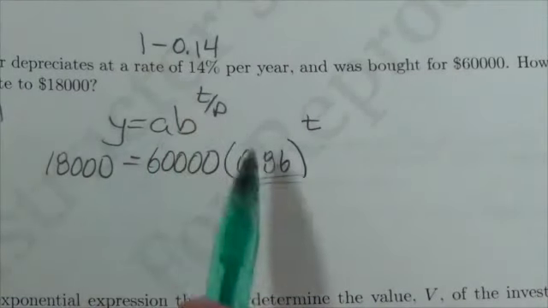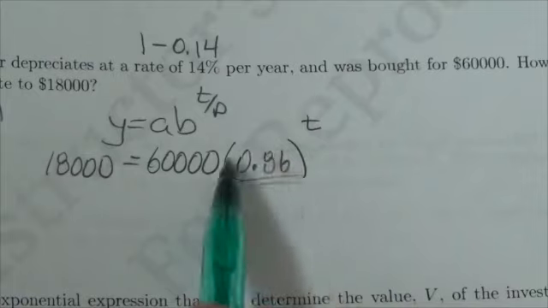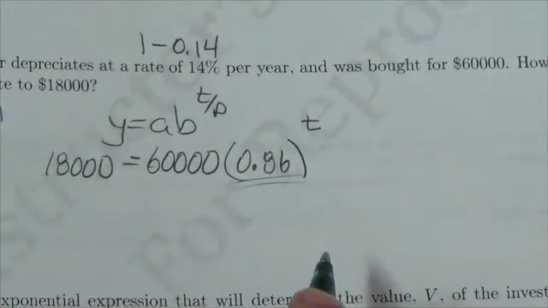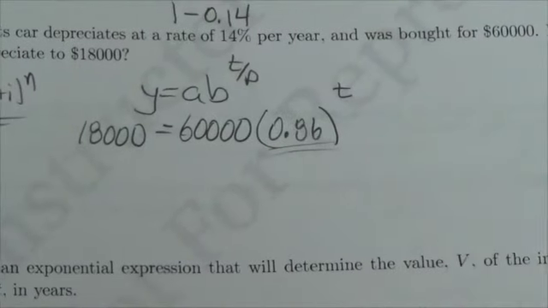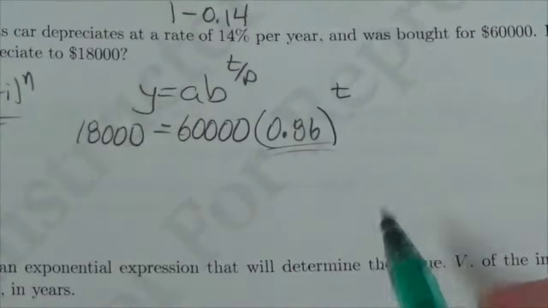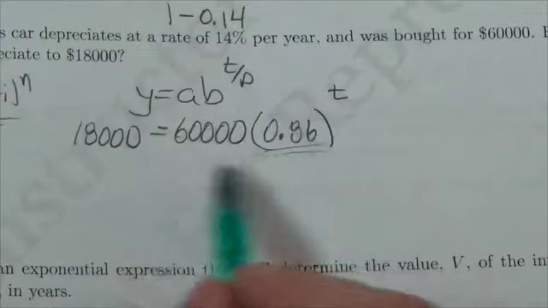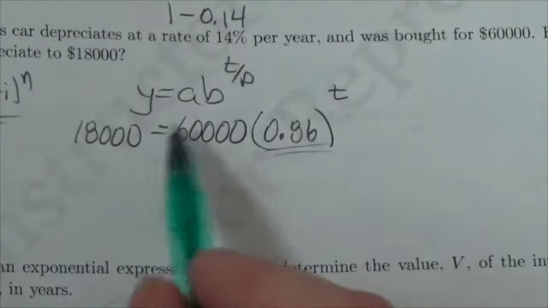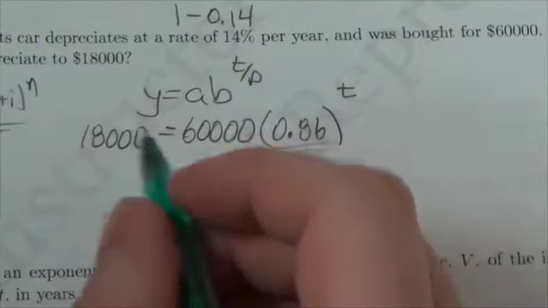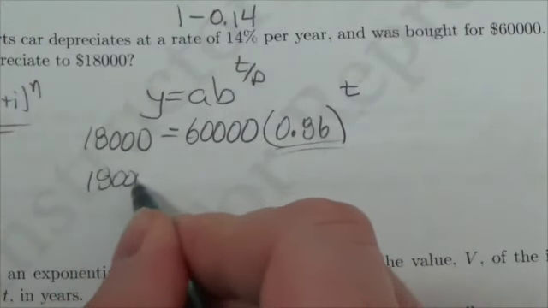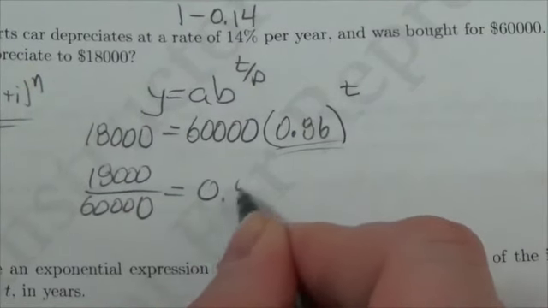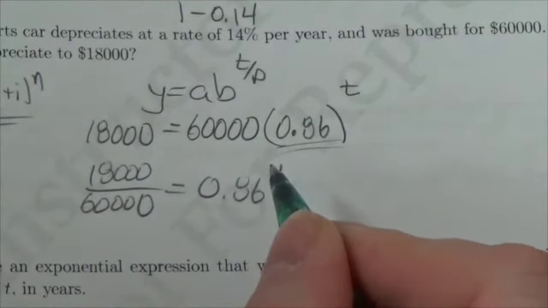Because this is losing value, another way to think about it is that this has to be a decay model. That base has to be less than 1 for this to work. In any case, my goal is to figure out what t is. To get the t, I'm eventually going to take the log of this equation, but not right away because I've got this coefficient here. So I'm going to divide first to get 18,000 over 60,000 is equal to 0.86 to the t.